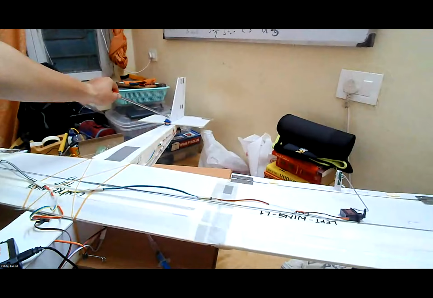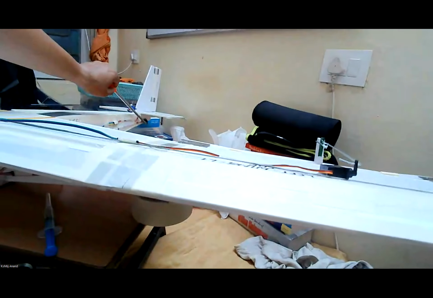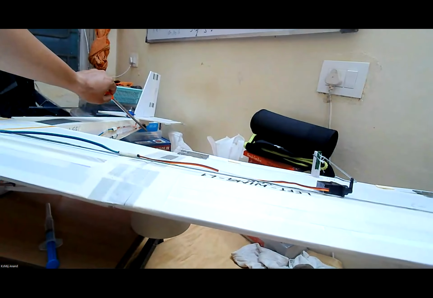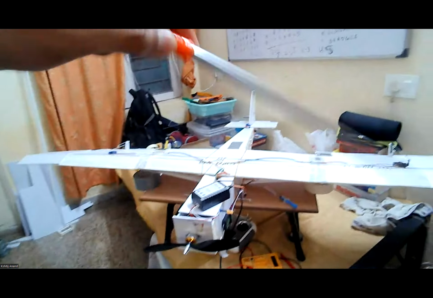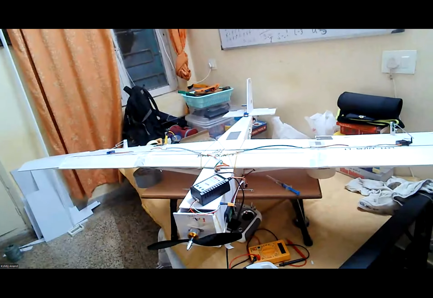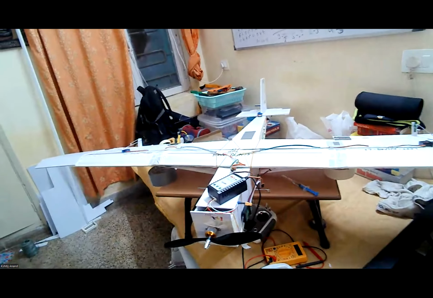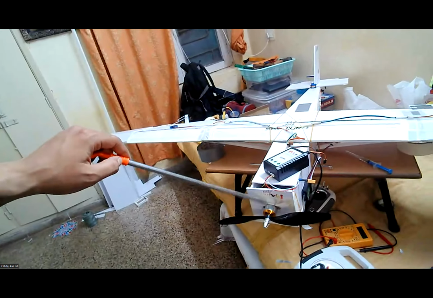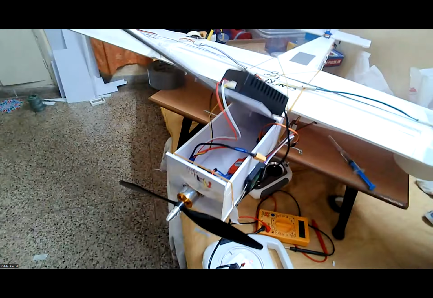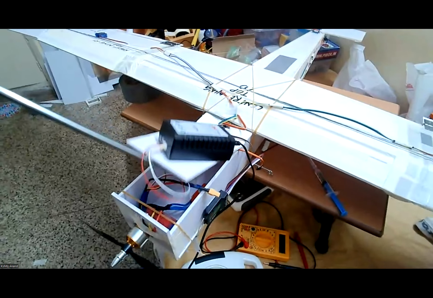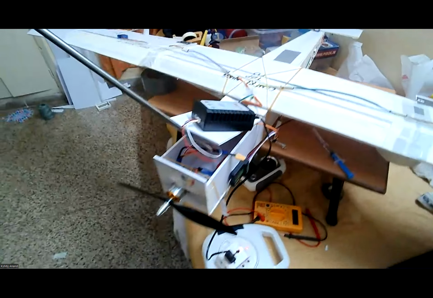This is the servo controlling the rudder. This is the servo controlling the elevators. So we'll see how to control each of these using manual control tomorrow. And we'll also see why we made the choice for this motor and why we have a certain battery pack here. And this is the electronic speed controller. We'll learn more about this in detail tomorrow.